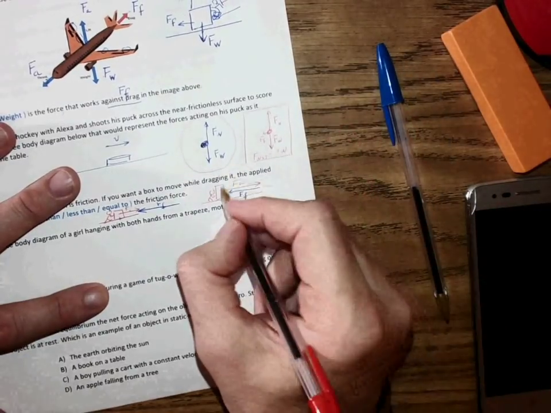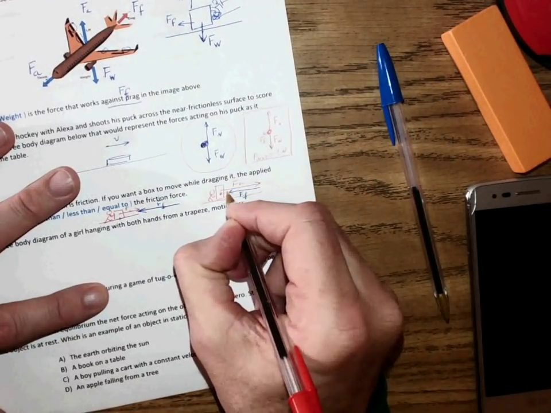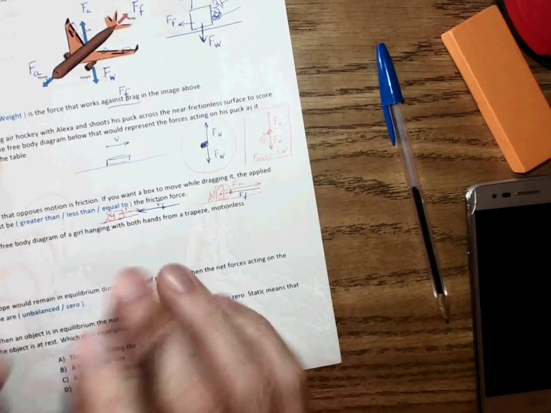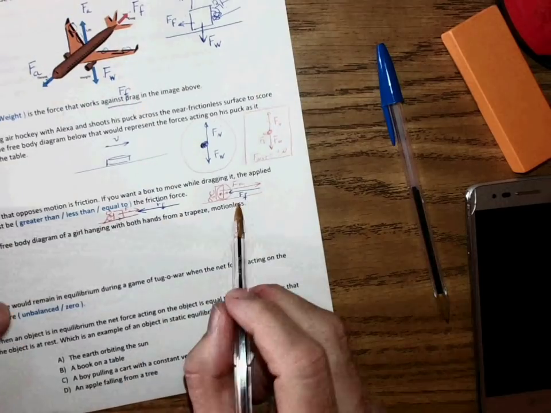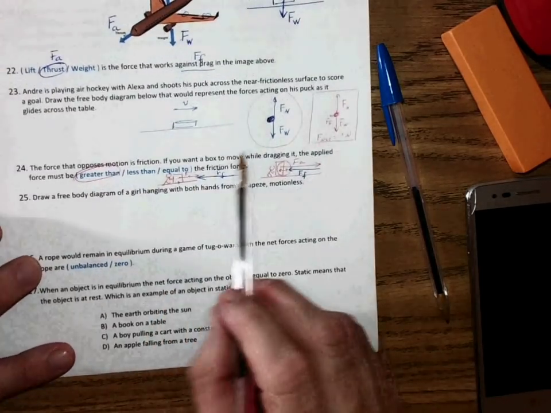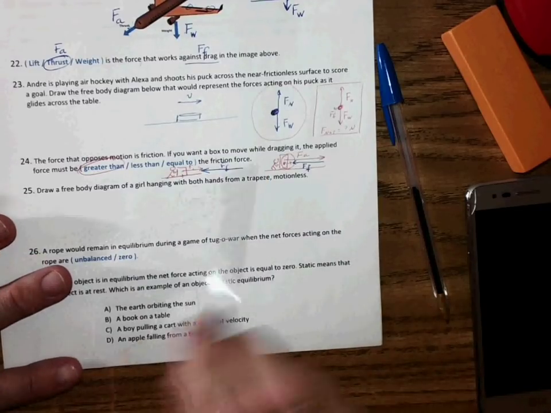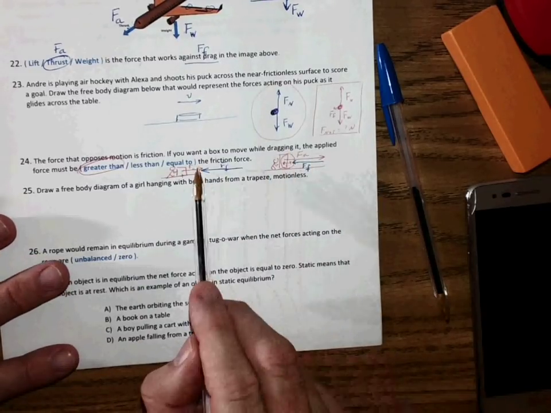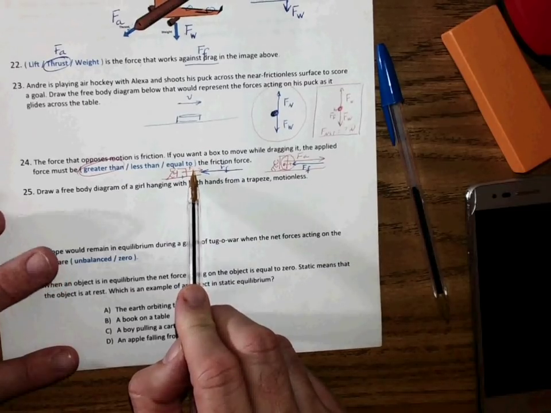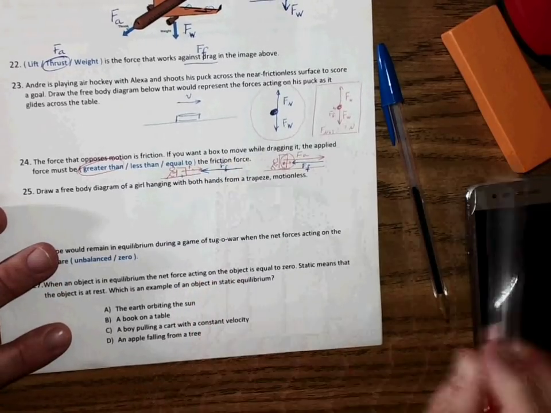From where you started to where that ends, you've got this little bit, this net force right here, where you're finally accelerating it to the right. Your applied force must be greater than the frictional force for it actually to move, right? If it's equal to, it's not moving. If it's less than, it's not moving. You have to overcome friction.